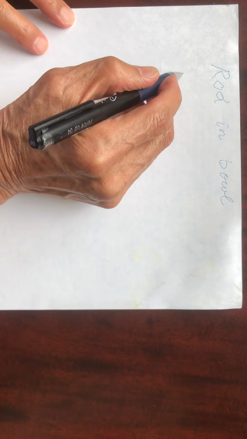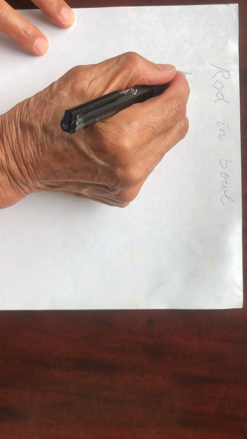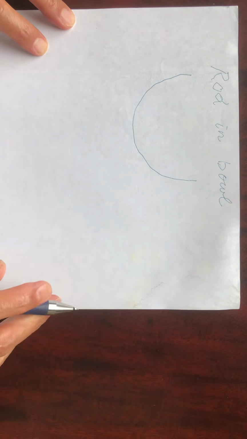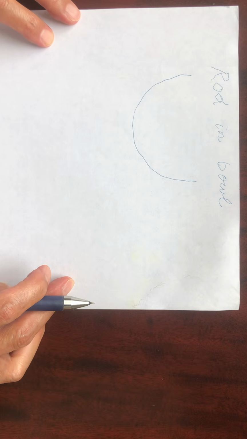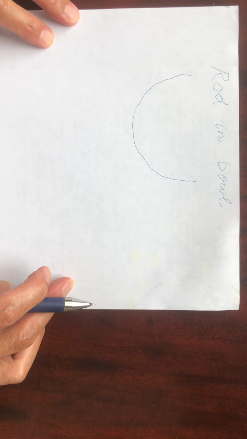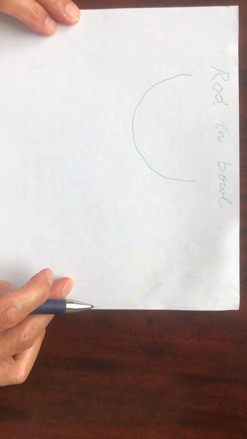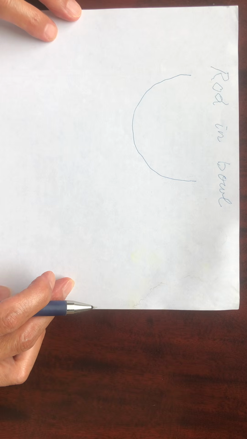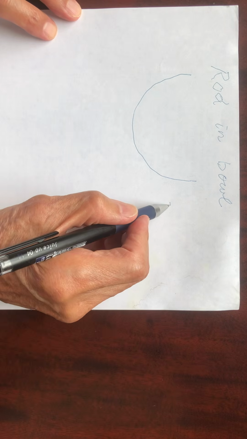So I have a ball. The ball is hemispherical. If the rod is uniform, then the center of mass must be in the midpoint. So this is a rod.